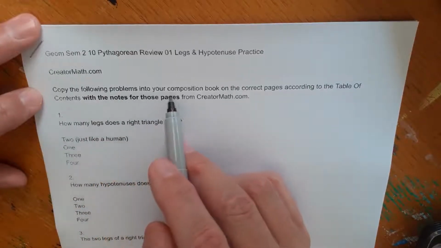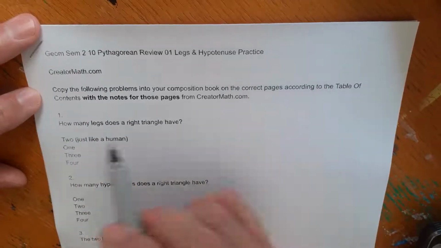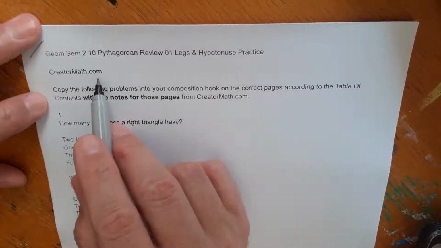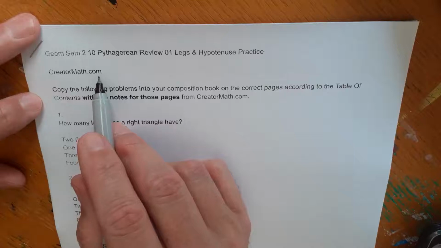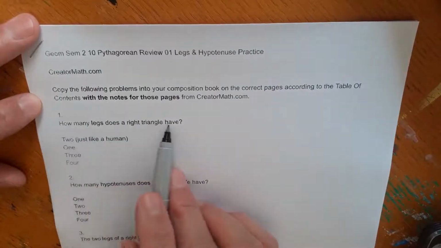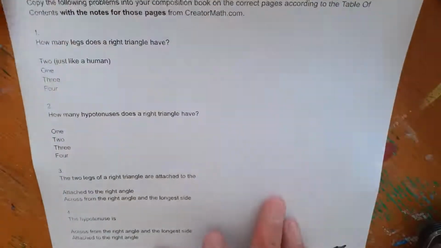Copy the following problems into your composition book on the correct pages according to the table of contents with the notes for those pages from creatormath.com. You might have to put in creatormath.weebly.com to find the website through Google. First question is, how many legs does a triangle have?